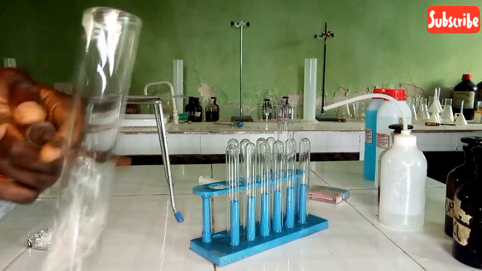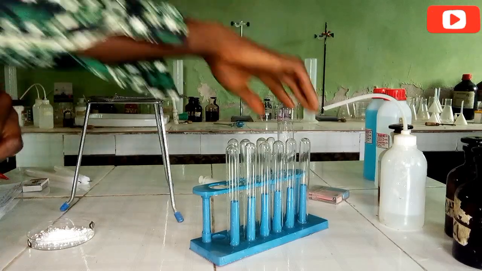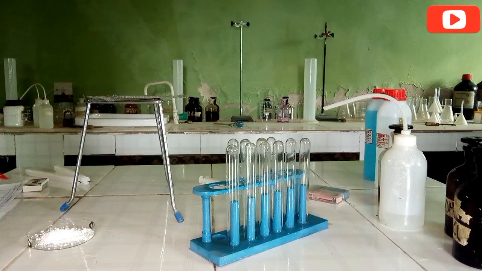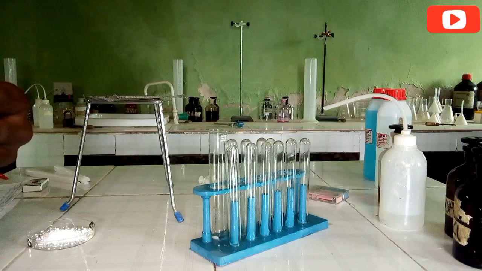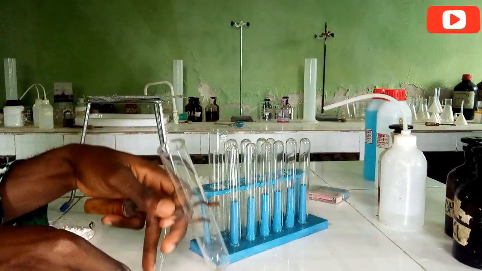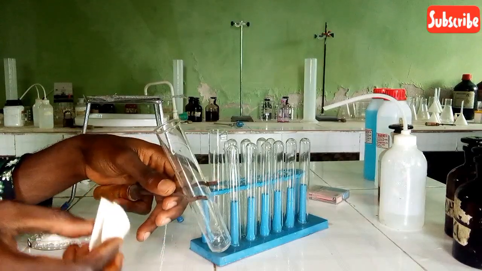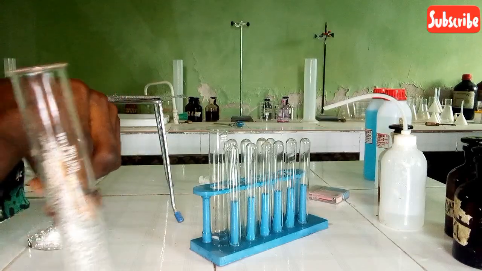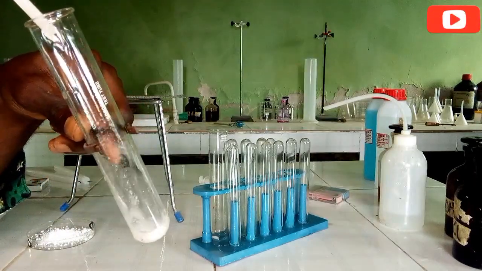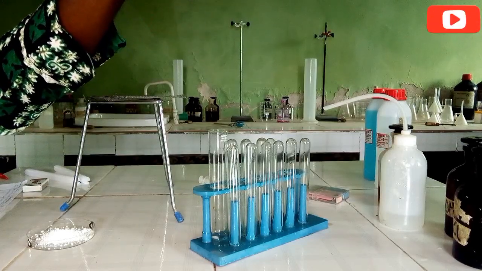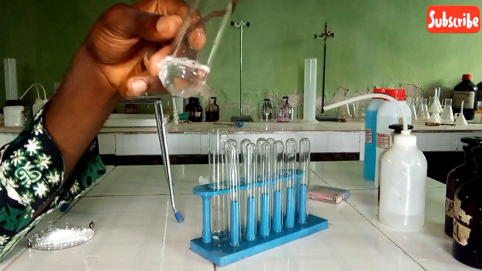Okay, let me try that once again to get an output. I will change the test tube now. This is actually a boiling tube. So let's add sample C now in a small amount. So I've done that. Let's add a few centimeter cube of water. Oh, it dissolves completely.